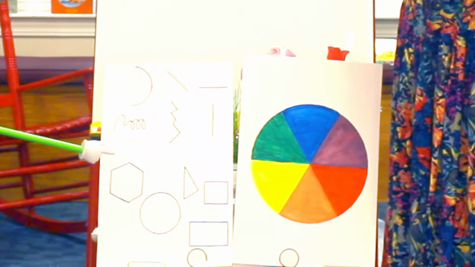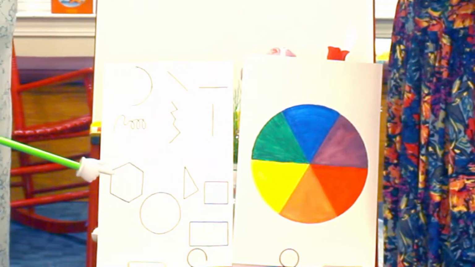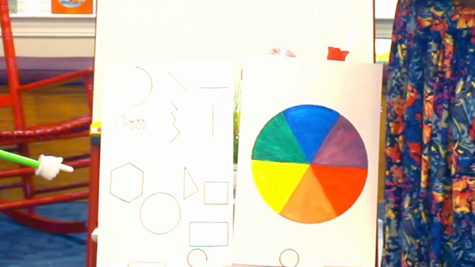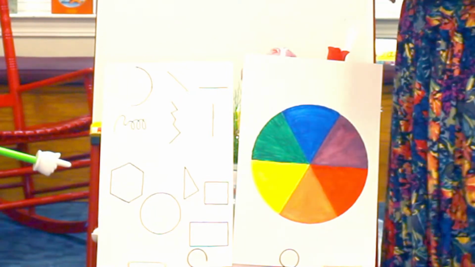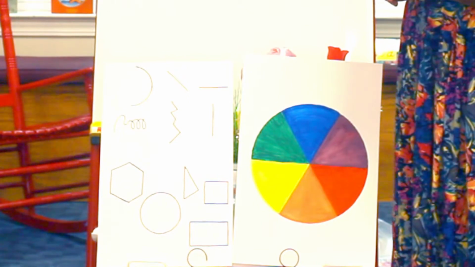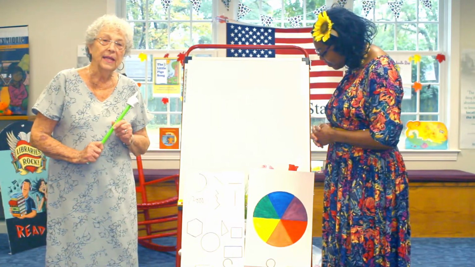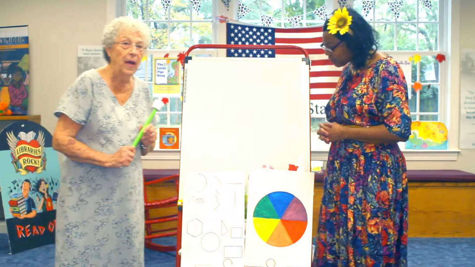I always mix up the octagon, the hexagon. Yeah, but 6 is hex. 6 is hex. H-E-X. Yes, boys and girls. H-E-X. Hexagon. Okay, now that takes care of our lines and shapes. The next lesson we had was about color.